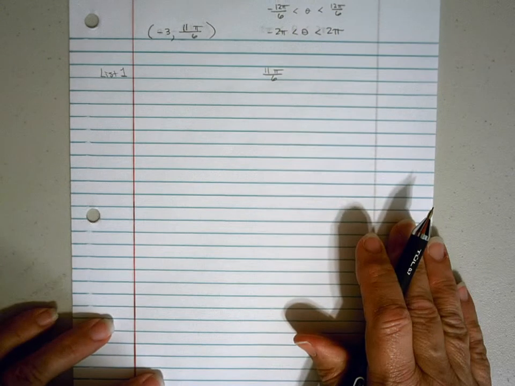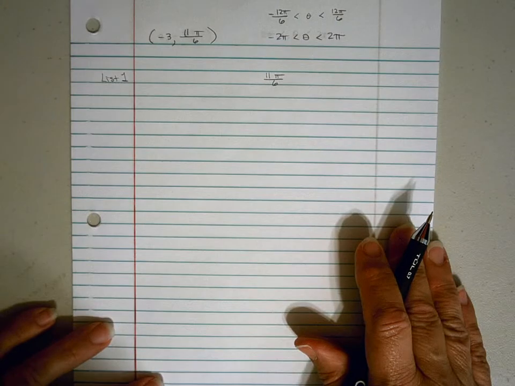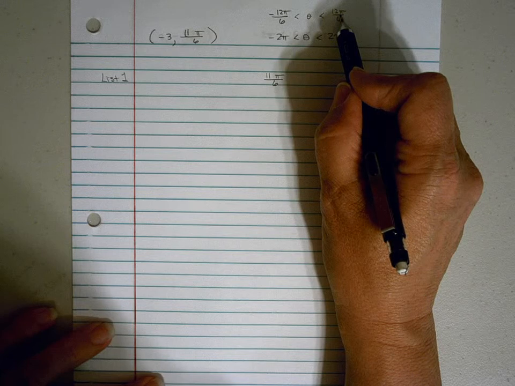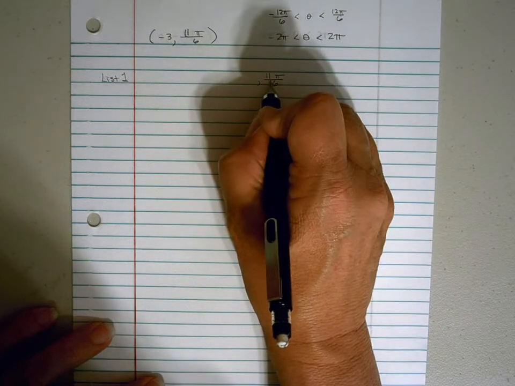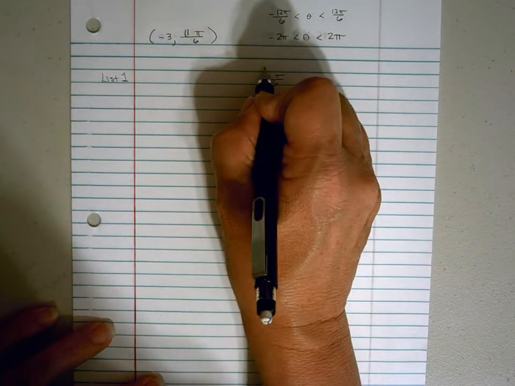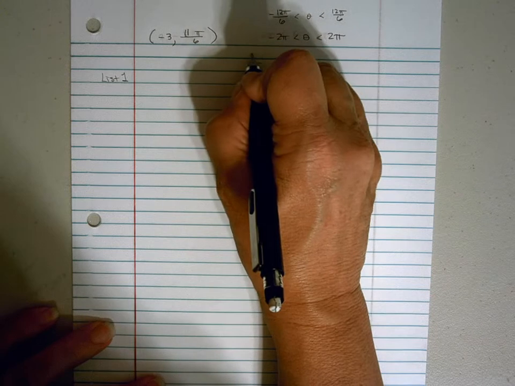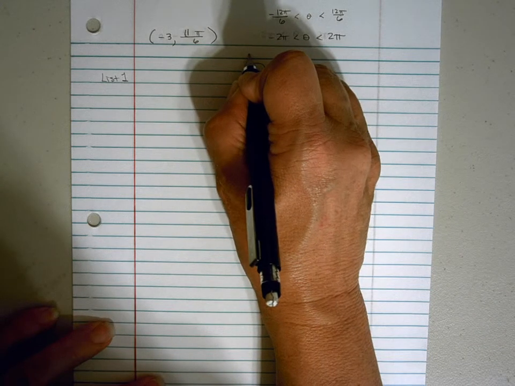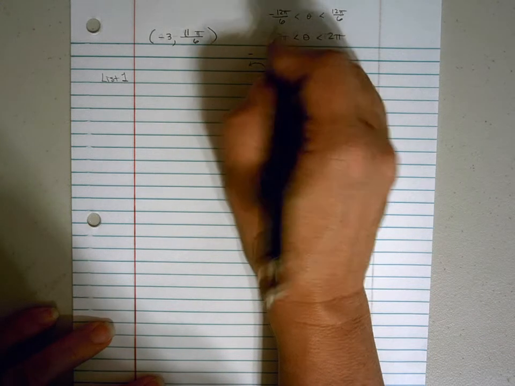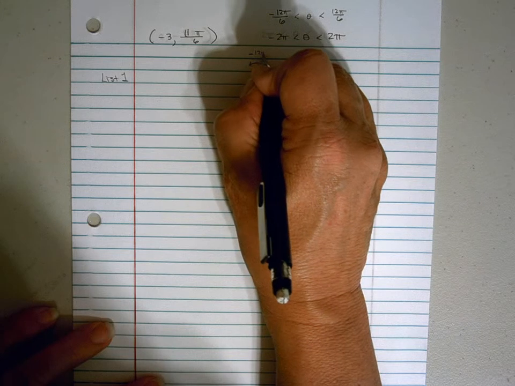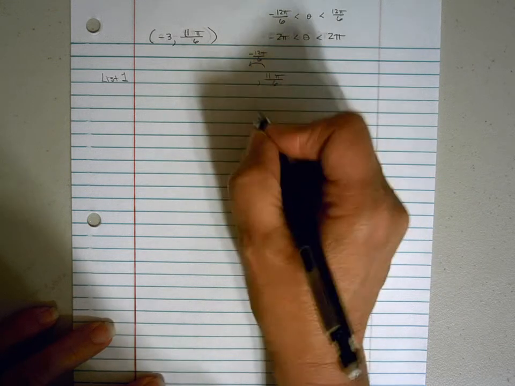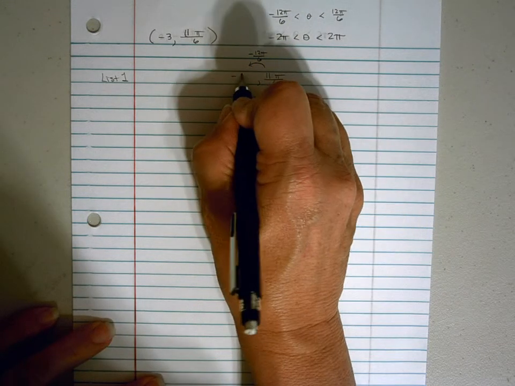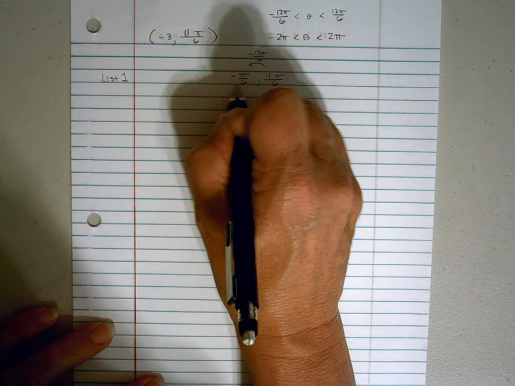If I add anything more to that, it's going to just go outside the restriction. So I'm really just going to look to this direction, which in order to find coterminal angles, I'm going to need to go negative 2 pi, which I'm going to go ahead and write as negative 12 pi over 6. So that means I'm looking for negative pi over 6.